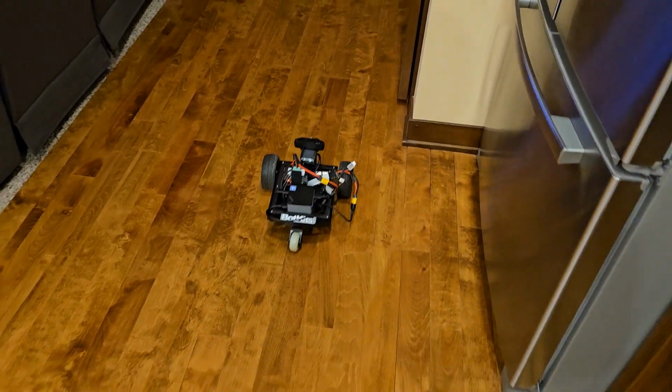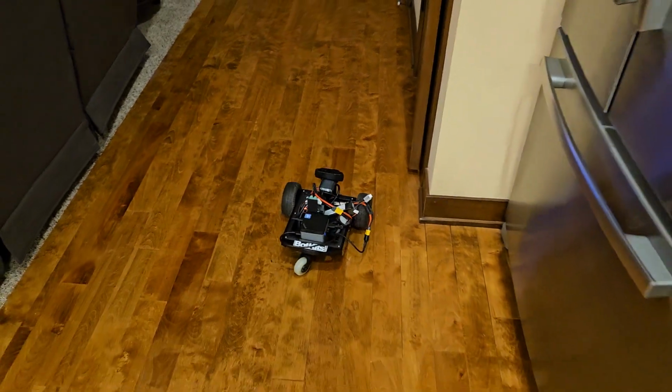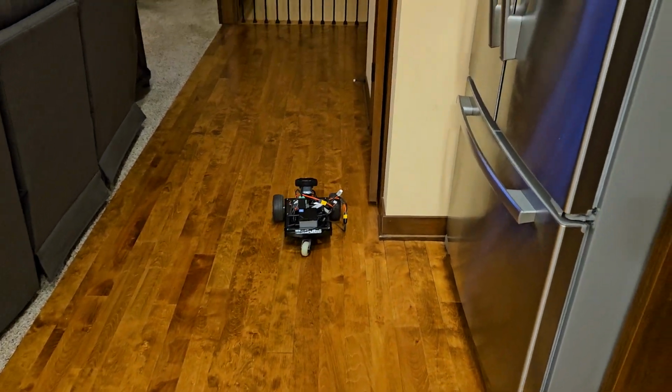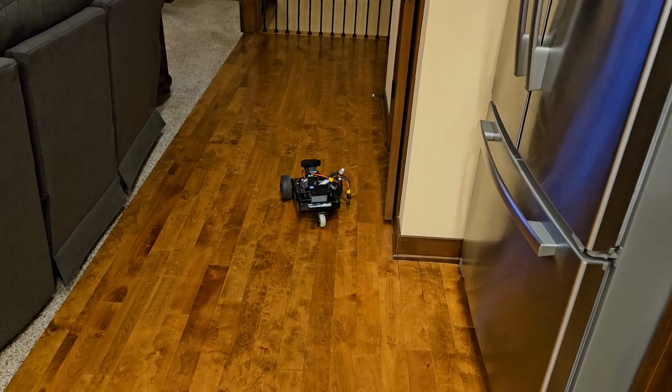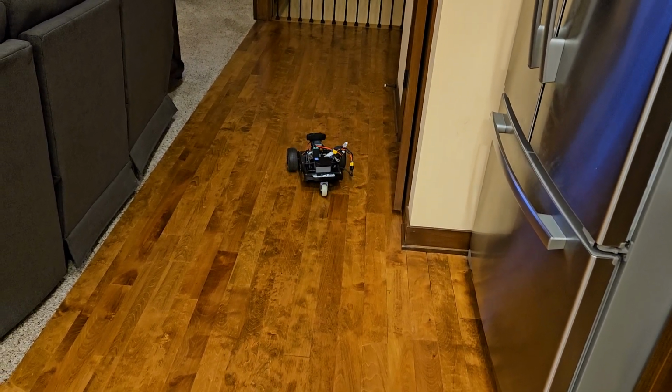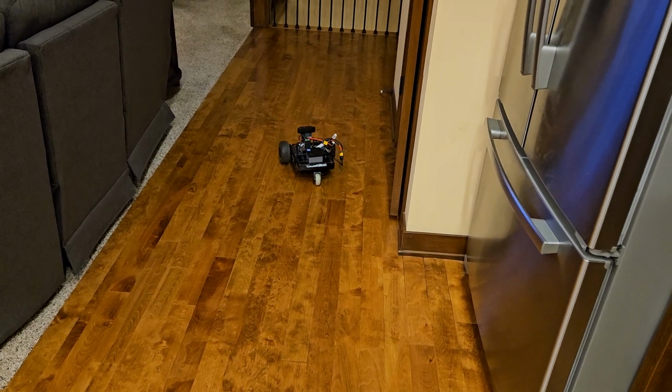If I give him a little kick to the right, just sending him towards the wall, see what happens here. And he does want to go left to avoid that wall there. So that's an application of floor finder with highest middle for steering command and obstacle avoidance.